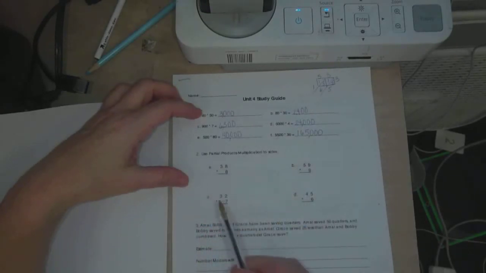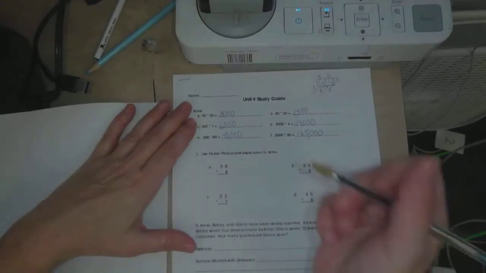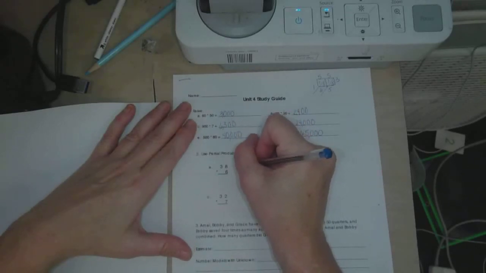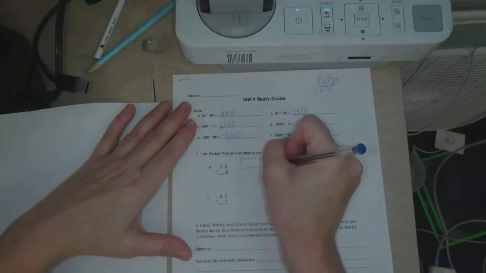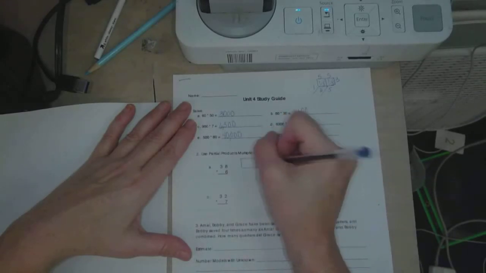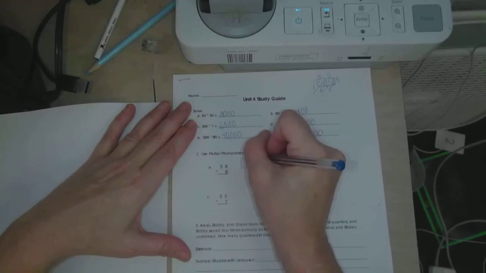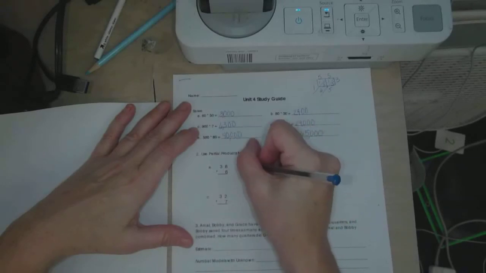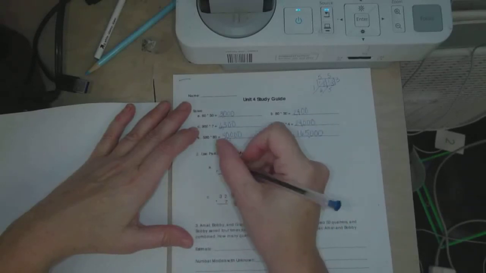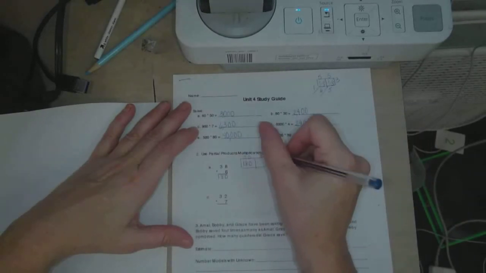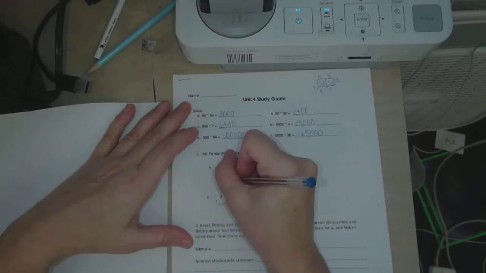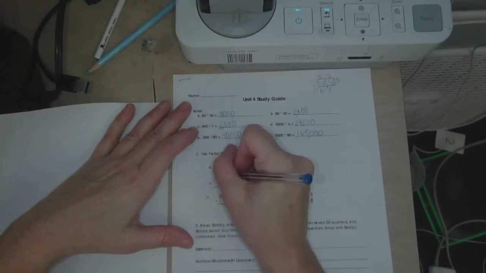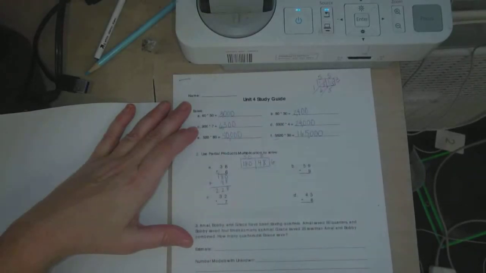Okay, so this one we're going to use partial products. So partial products, that was when we made the rectangle and we used expanded notation to write the number. So it's 38 times 6. So 6 times 30, well, 6 times 3 is 18. So 6 times 30 is 180. 6 times 8 is 48. And then we add them together. It's 8. 8 plus 4 is 12. Carry the 1. 1 and 1 is 2. So it's 228.